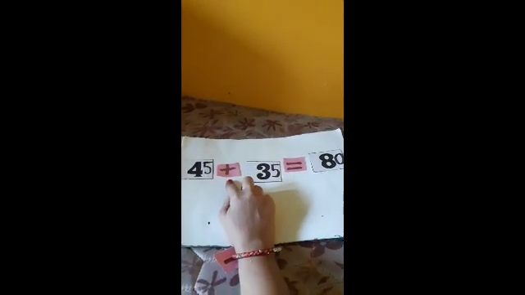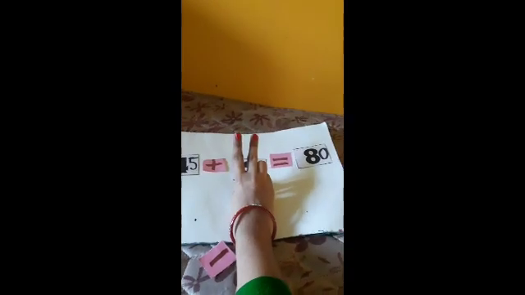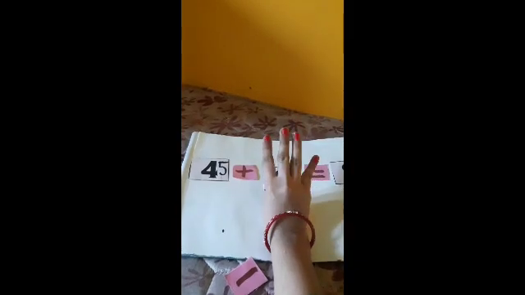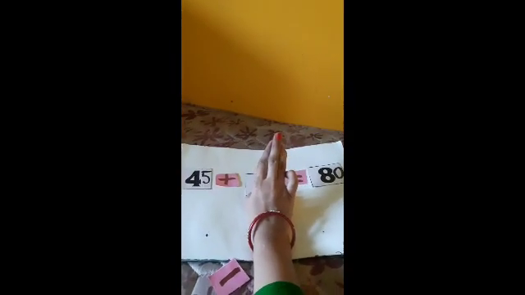Now we'll change the numbers without changing the symbol. 45 here and 35 over here. Now let us see. Forward counting, because it is plus. After 45: 55, 65, 75 plus 5 will get you the answer 80. 75 plus 5 will get you 80.